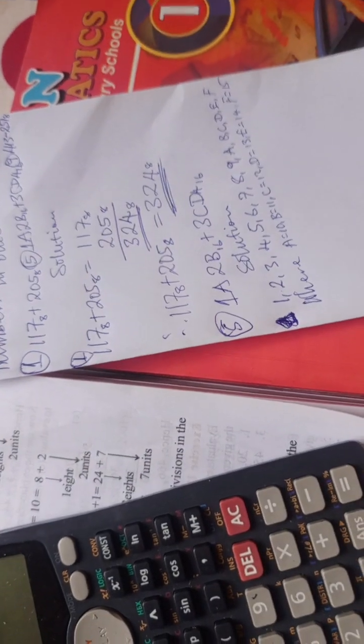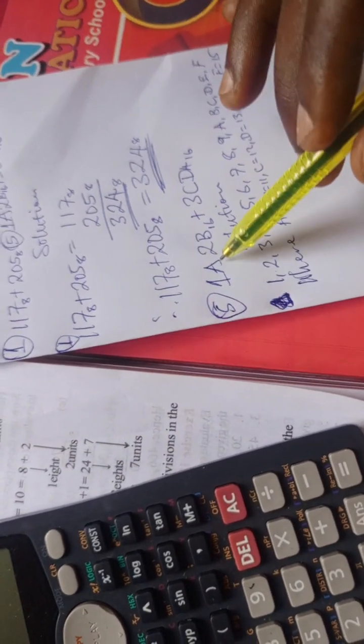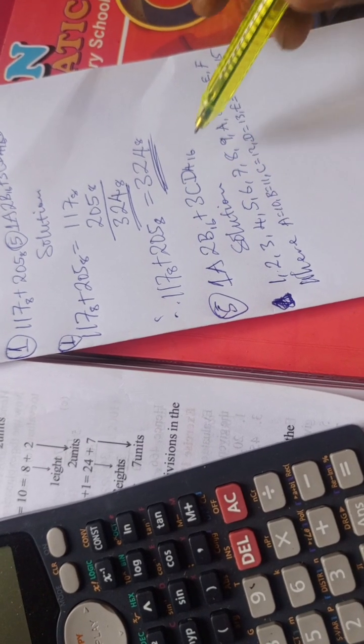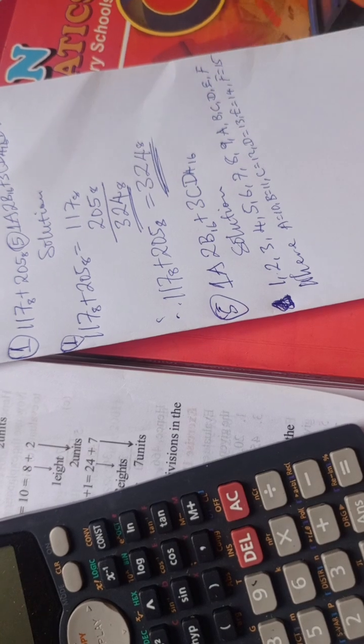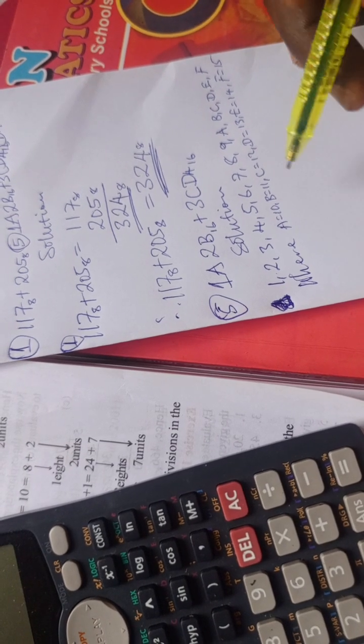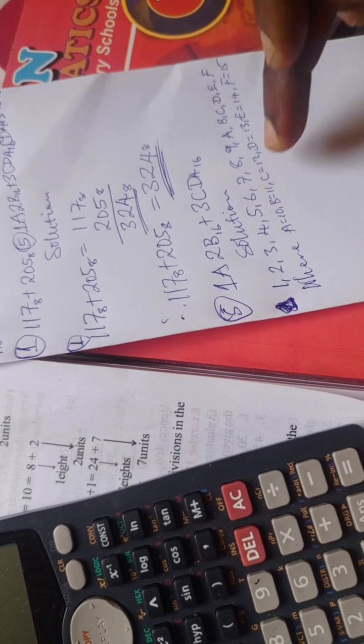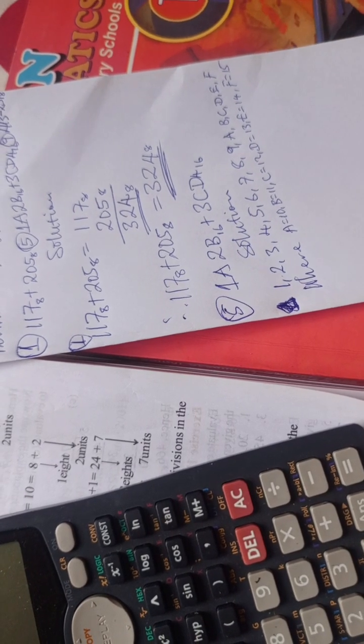So for you to solve this addition of numbers in base 16, which involves alphabets, you must first take note of this representation of alphabets by their corresponding values.